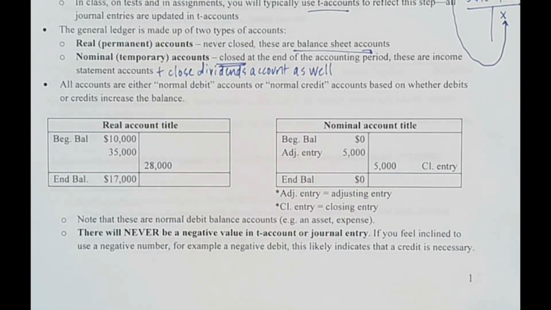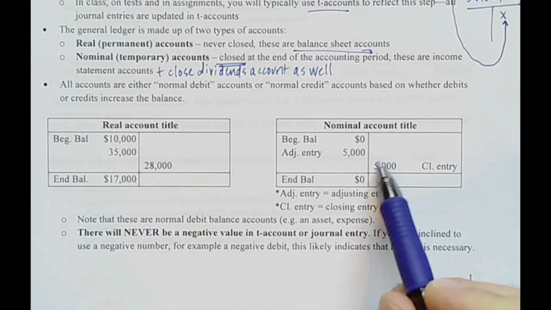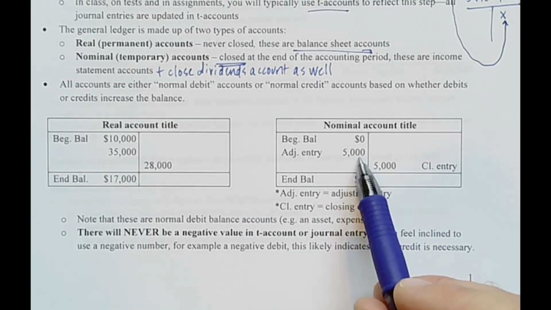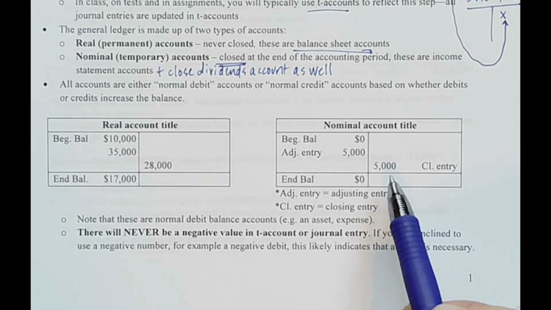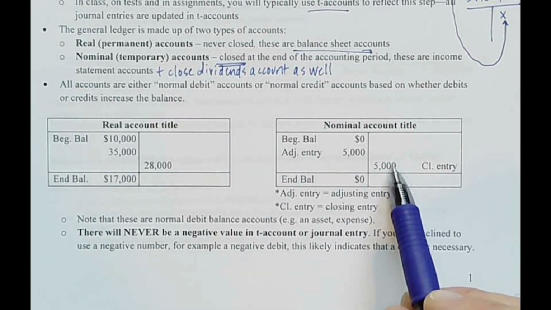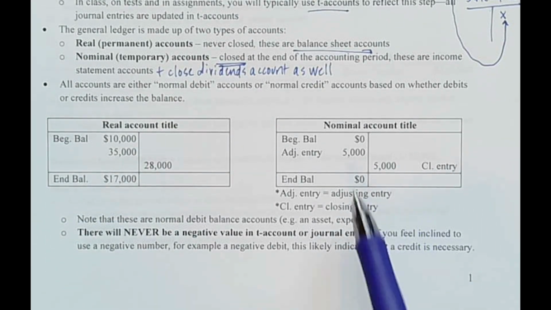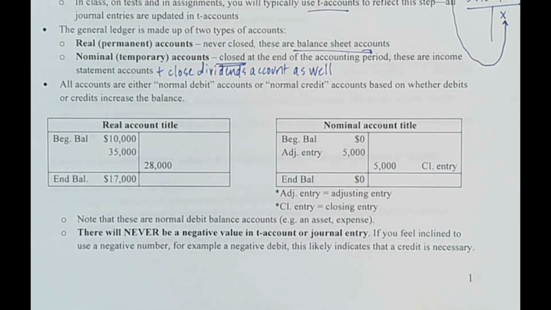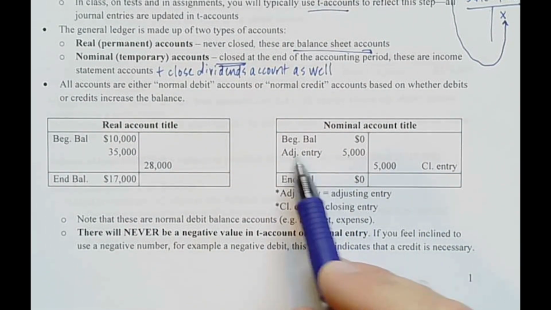And then we closed this account as one of the last steps of the accounting cycle with a credit that completely wipes it out. This is not a transaction. This is just an item that we do in order to report, and then that zeroes out our ending balance. I have also labeled adjusting entry and closing entry so you know what those items are.